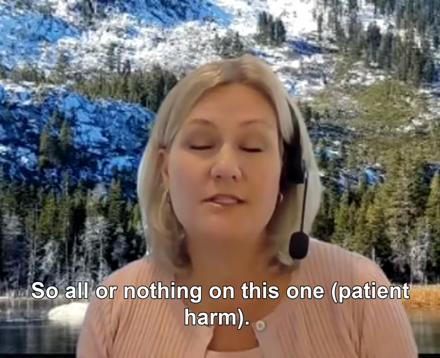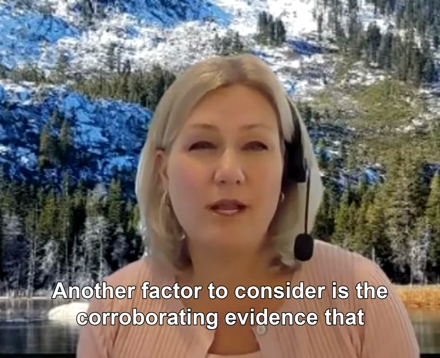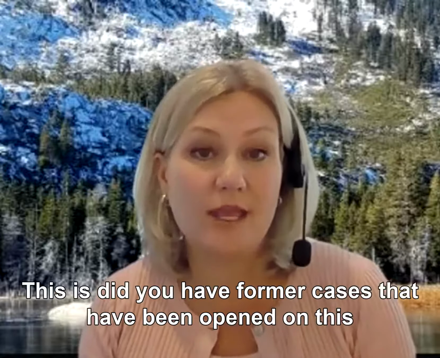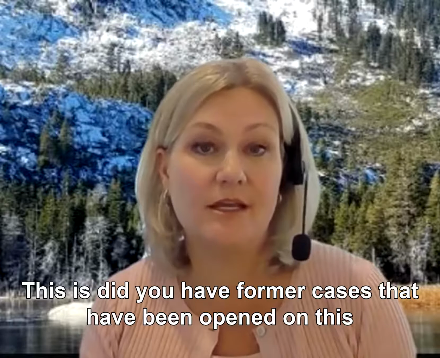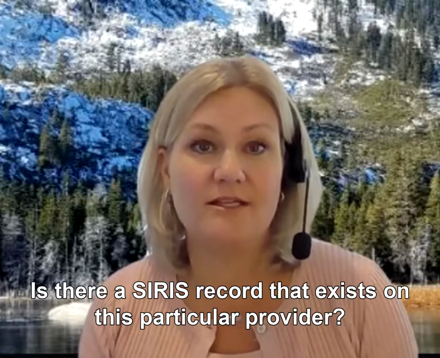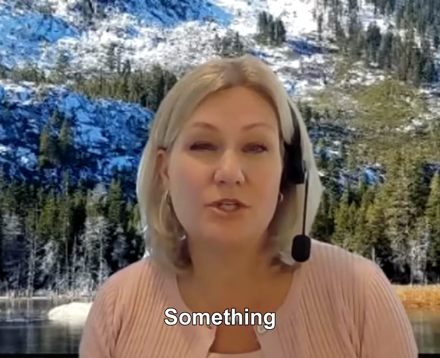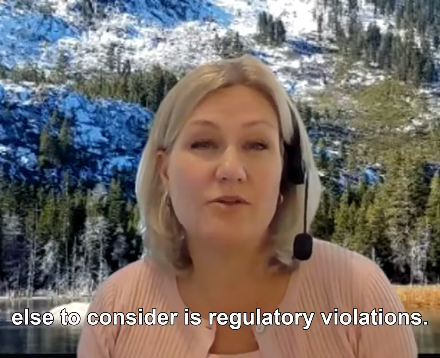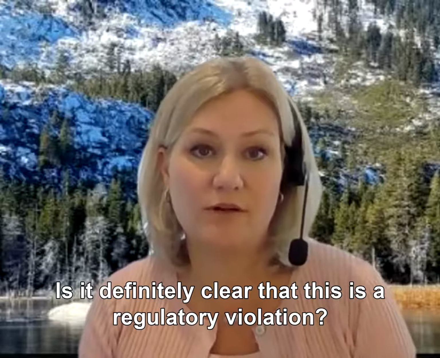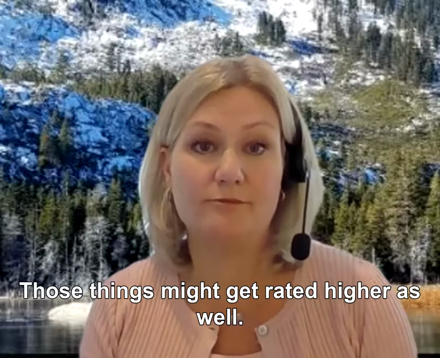And another factor to consider in there is the corroborating evidence that comes on the lead. So what this is: did you have former cases that have been opened on this lead? Maybe it's a serious record. Is there a serious record that exists on this particular provider? Something else to consider too is regulatory violations. Is it definitely clear that this is a regulatory violation? Those things might get rated higher as well.